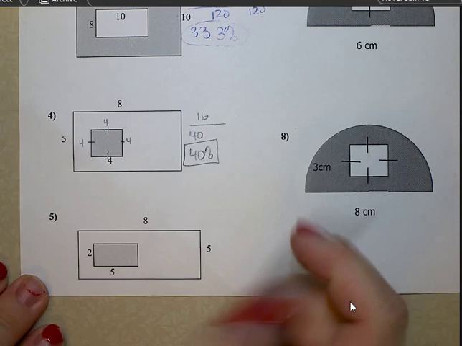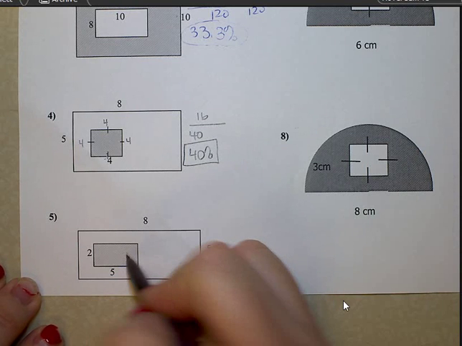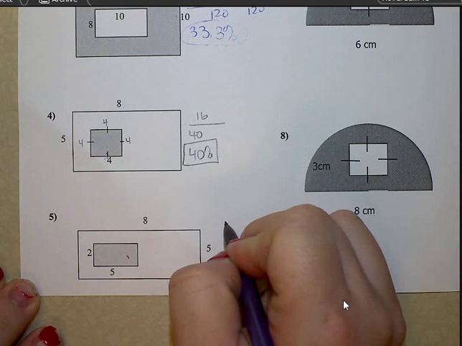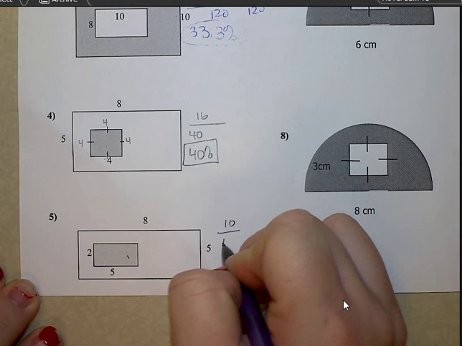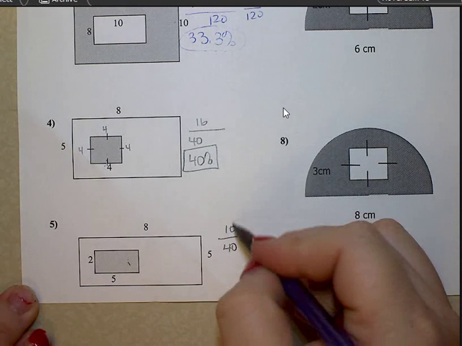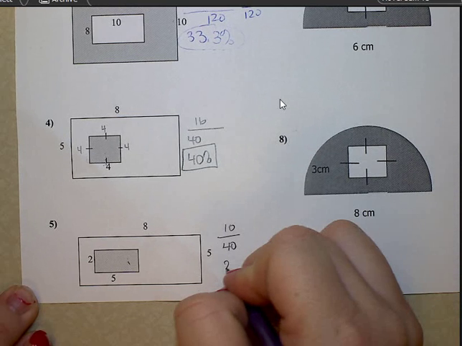Again, we have your shaded region on the inside. So inside region has an area of 10, outside region has an area of 40. When you divide, you end up with 25%.